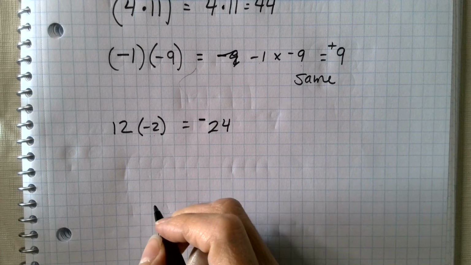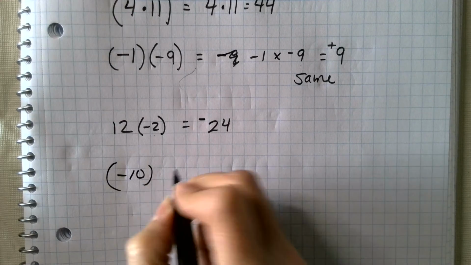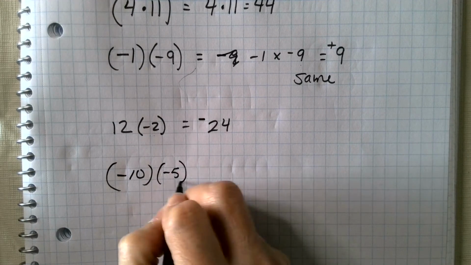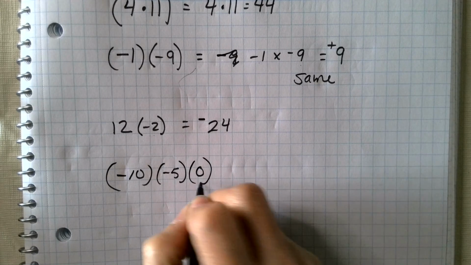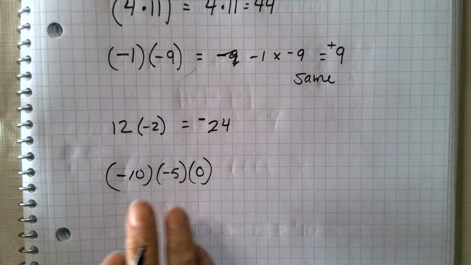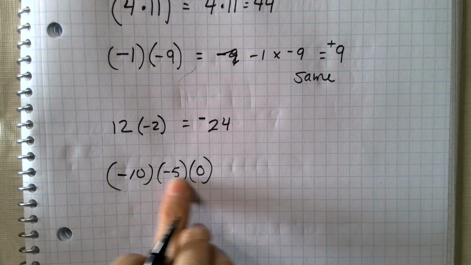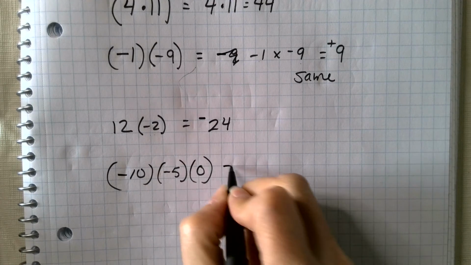What if we had more than one? What if we had, say, a negative 10 times a negative 5 times a 0? Well, anything times 0 is 0. So without even having to deal with the signs, I can look at this and say, well, anything times 0 is 0.